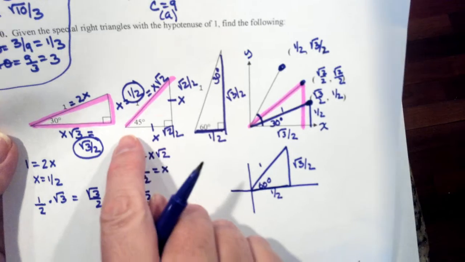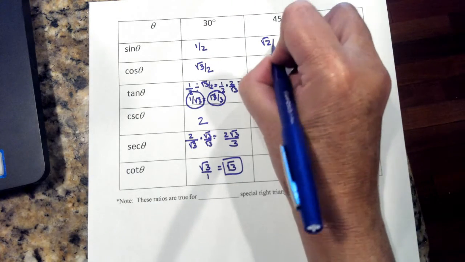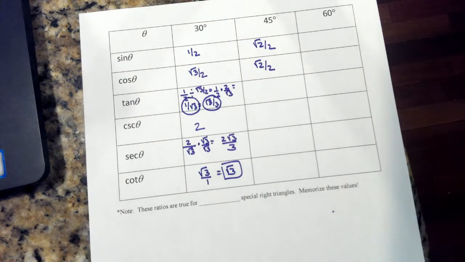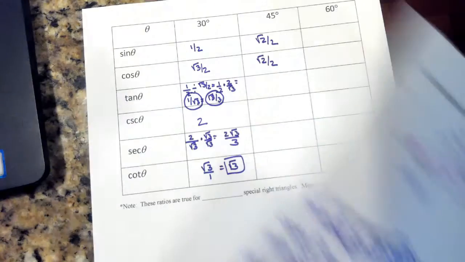45 degrees. So 45 degrees I know is the opposite over hypotenuse. That's just going to be square root of 2 over 2. Cosine is the adjacent over hypotenuse, so that's also square root of 2 over 2. Tangent, remember, is the opposite over adjacent. Well, anything divided by itself is just a 1.